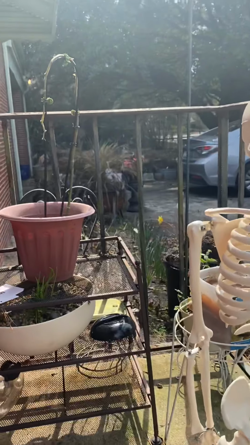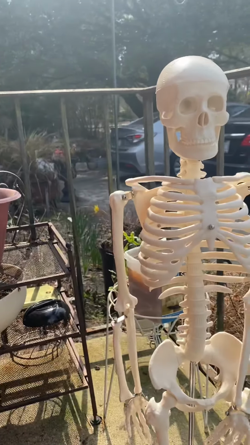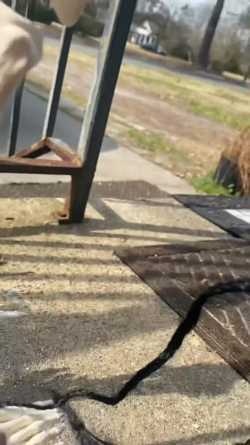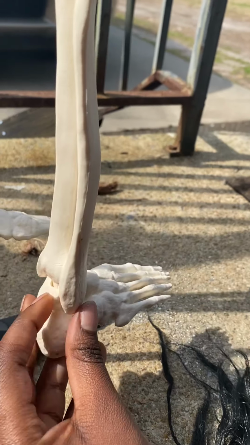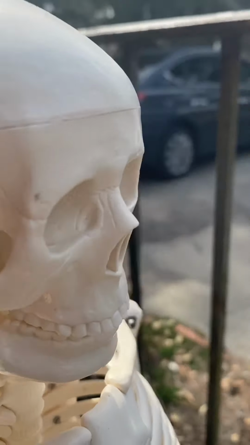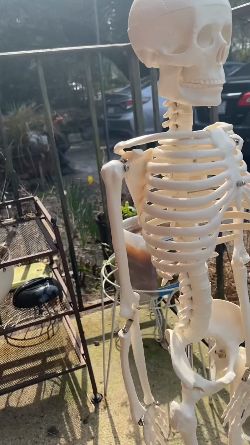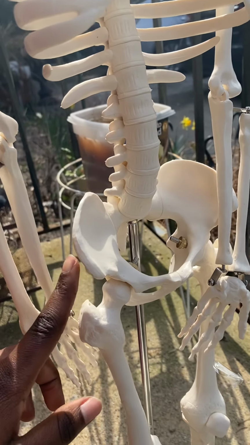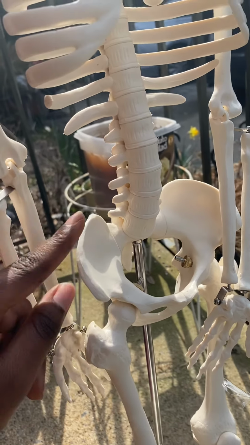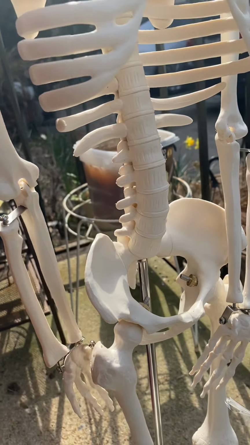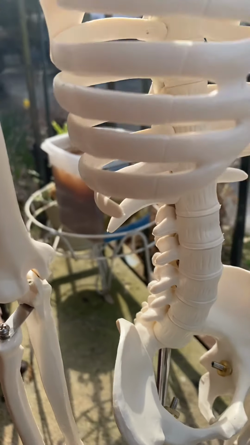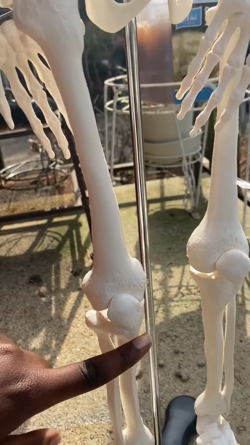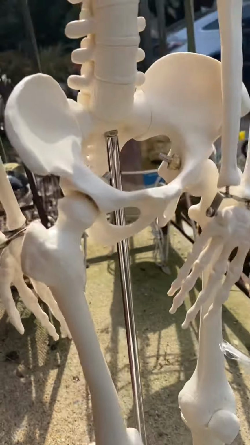The lateral malleolus of the fibula, and that would be the back of the ankle bone right here. The iliac crest, and that would be right here. It will be close to the hip bone, so it'll be somewhere around this. Tibial tuberosity, and that would be under the knee, right here.